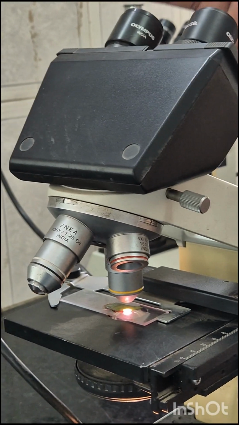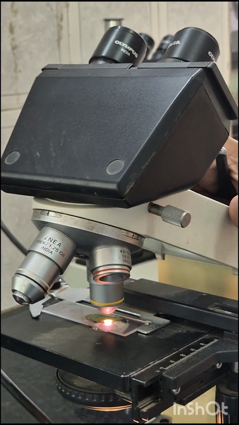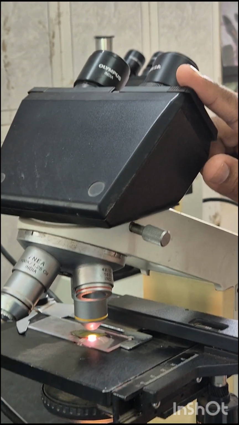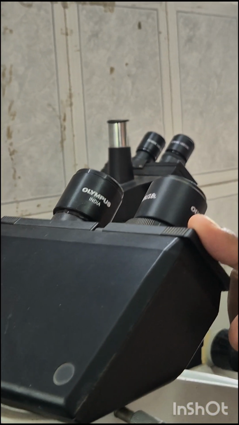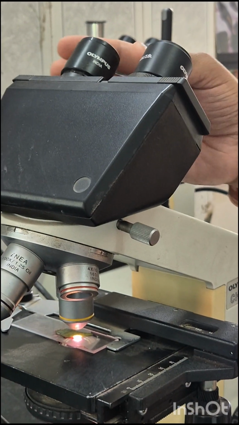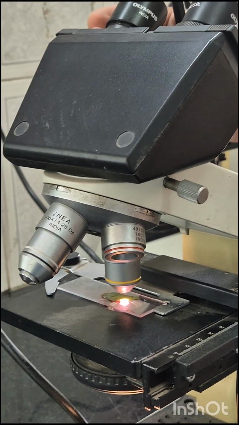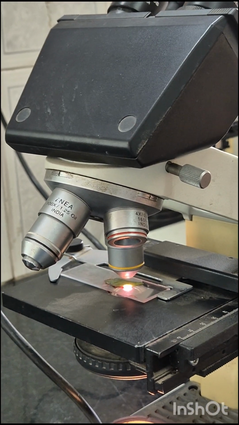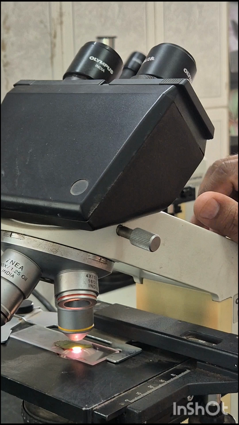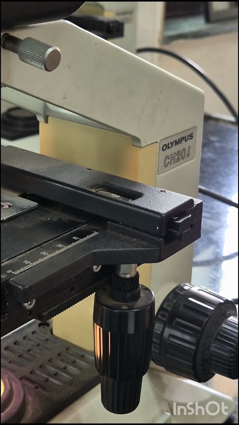The viewer places both eyes on these eyepieces. They are located at the top of the microscope. This part is used to look at the specimen. These lenses come in different magnification powers from 5x to 30x, but the most common ocular lenses are of 10x or 15x magnification. They magnify the image a second time.